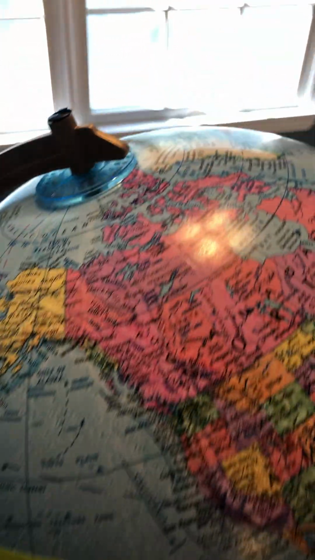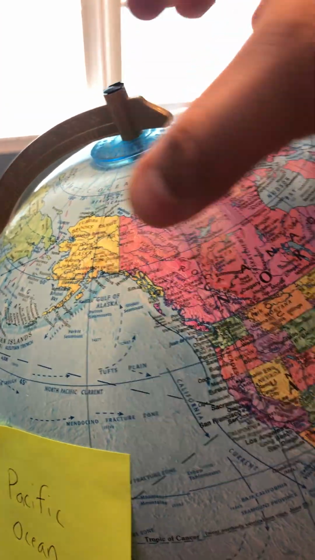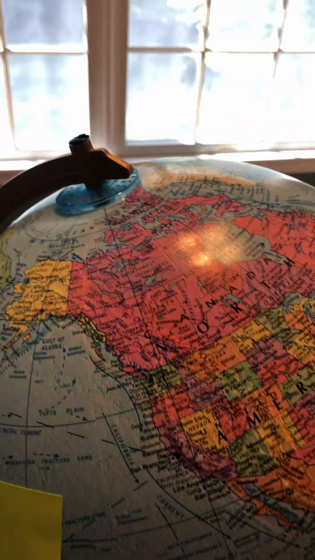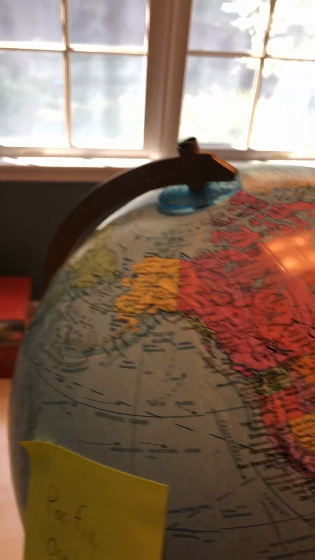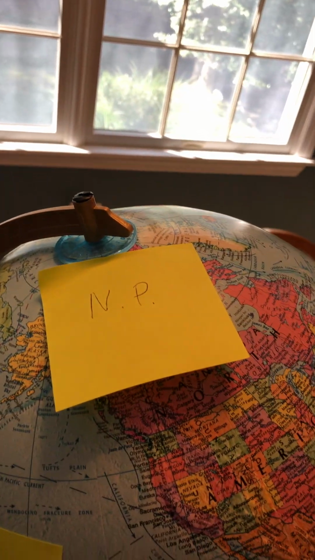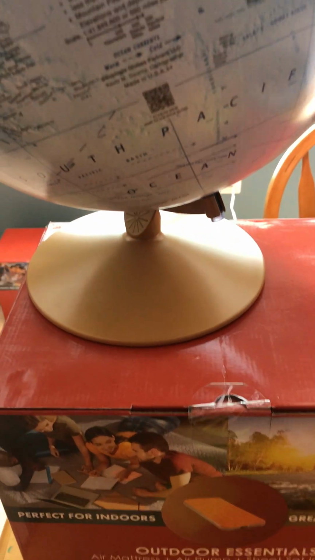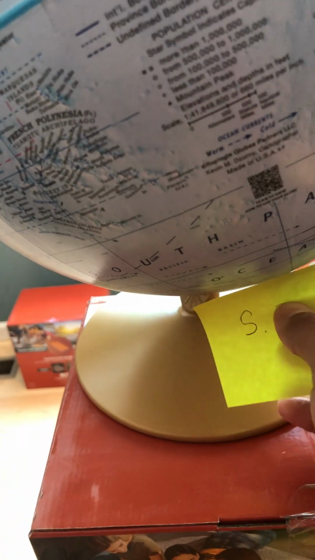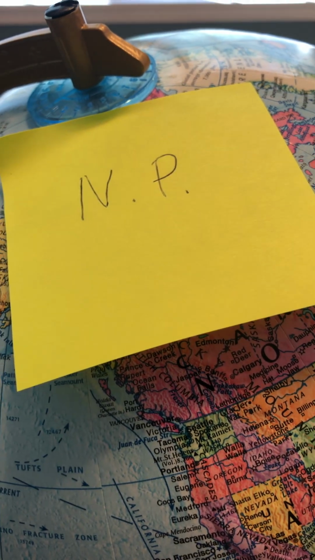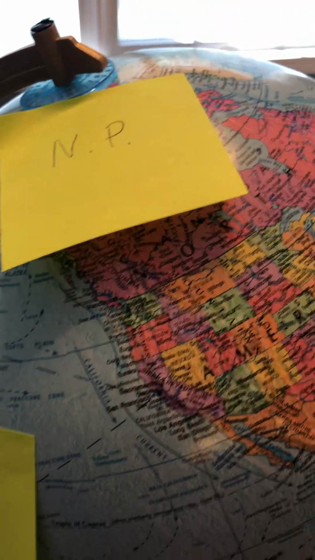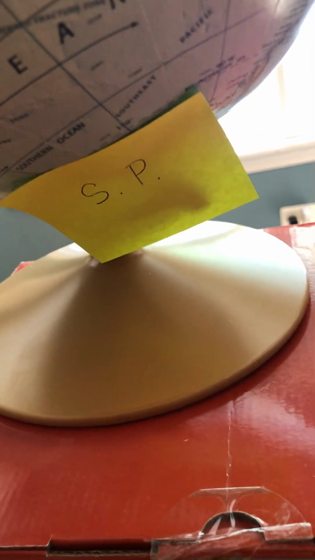I also want to point out way at the top of the globe, the tip top, this is the North Pole area. Way at the top is the North Pole, NP, and way down here at the bottom we have the South Pole area. It might be hard for you to see. South Pole, North Pole. The North Pole is in the northern hemisphere because it's above the equator. The South Pole is down here in the southern hemisphere because it's below the equator.